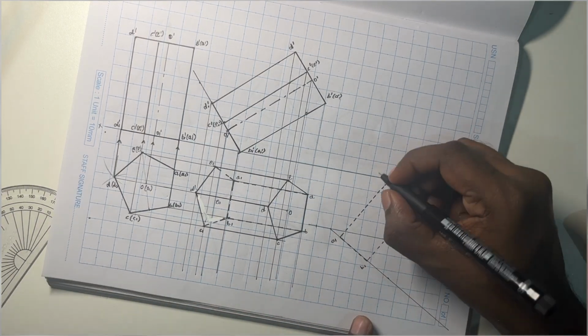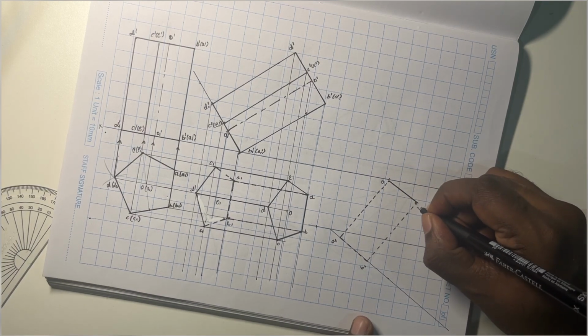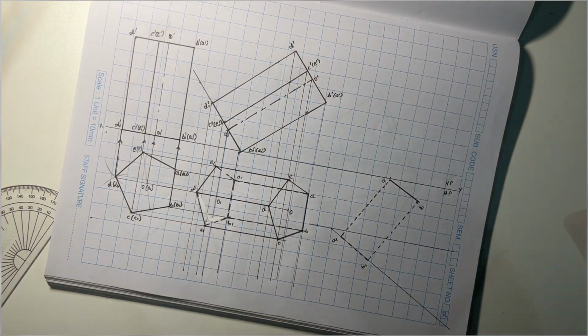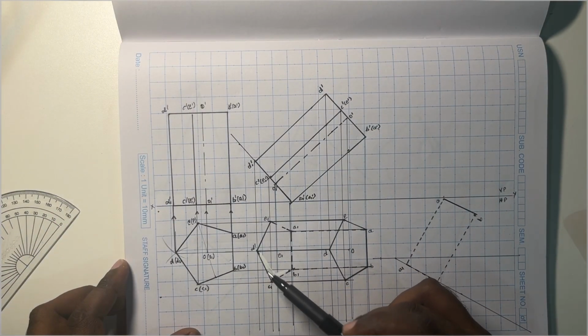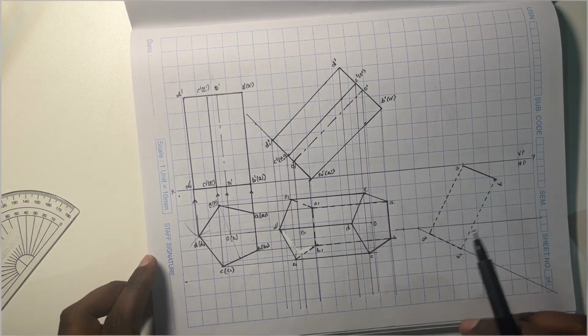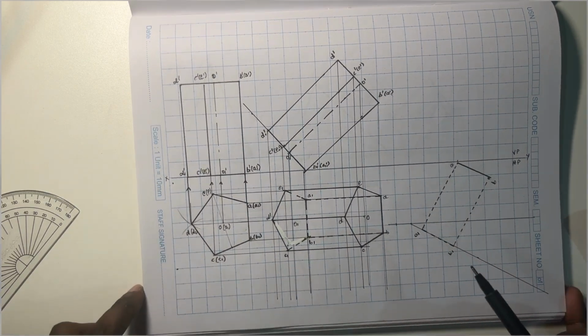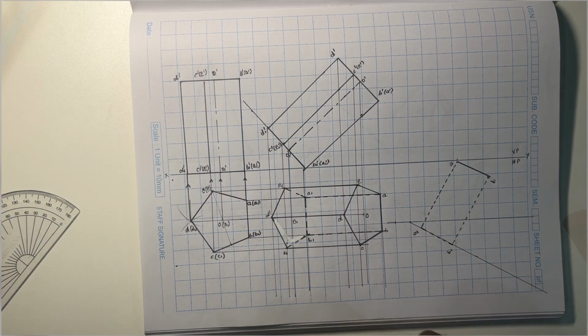So this is A1 and this is A and this is B. And now I need to locate the other points or the corners, that is E1, C1, D1, E, D and C. So what I can do is, if I just see this pentagonal prism here, A1 to A is transferred, B1 to B is transferred.